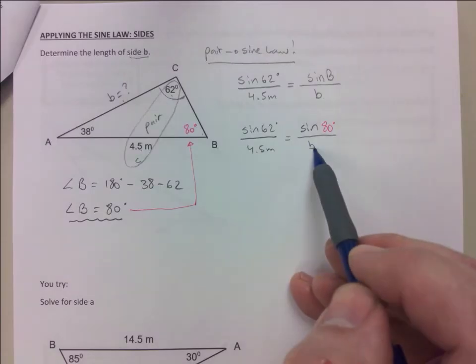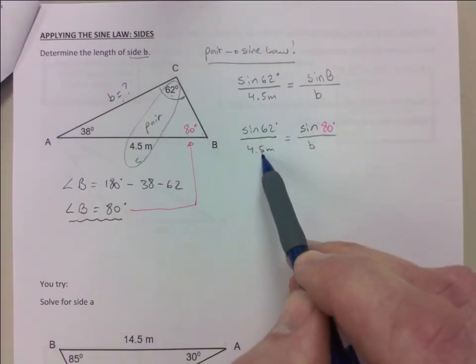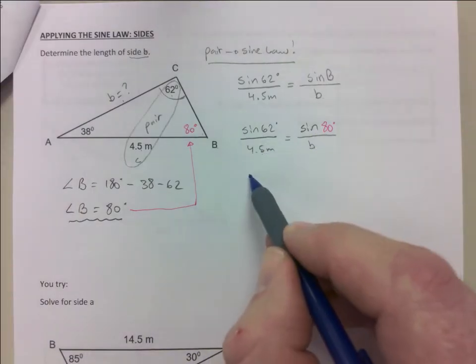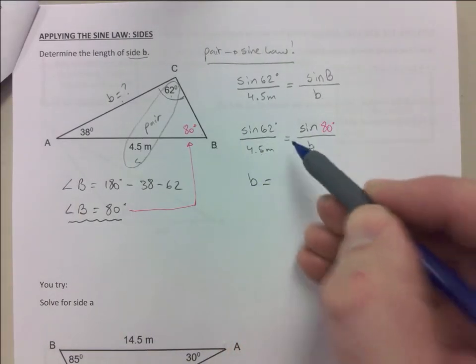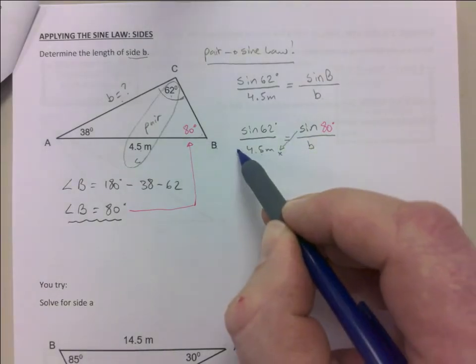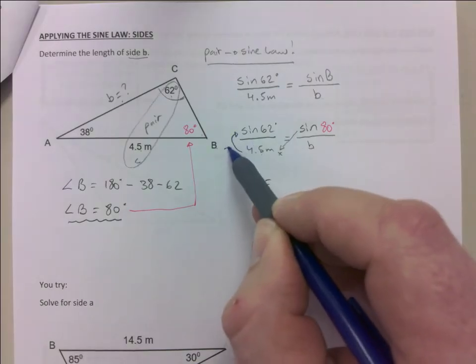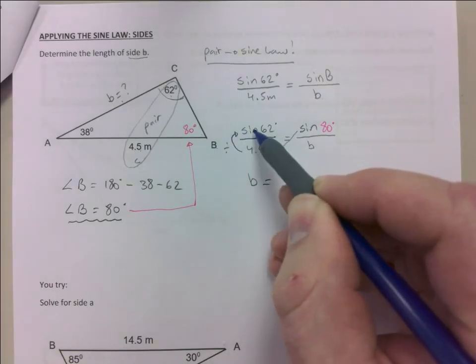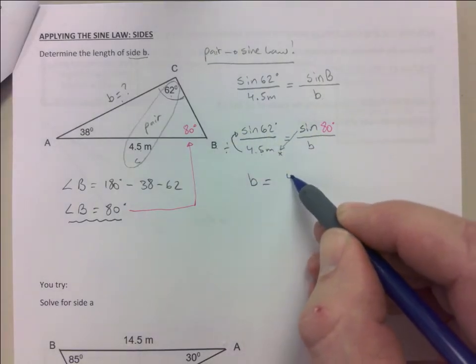You've got two fractions. All of these are numbers, right? You can turn all of these into numbers. So to solve for side B, we just cross multiply and then we divide by what is left. So this times this divided by that. I want you to show me the work.